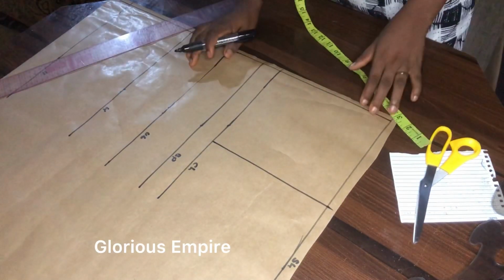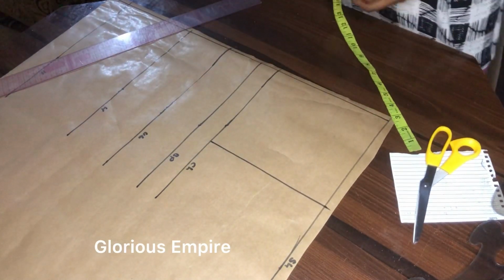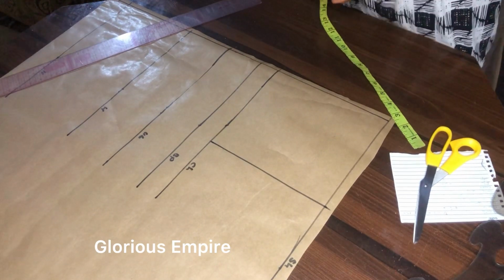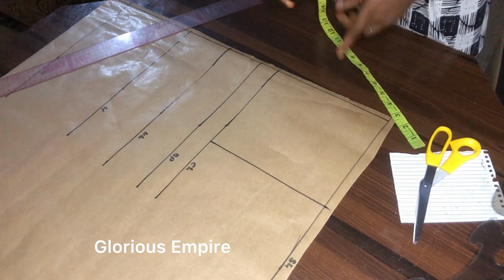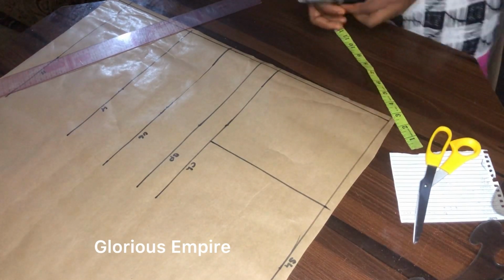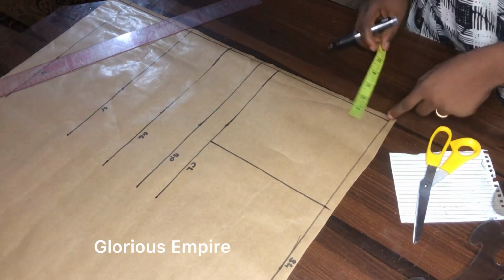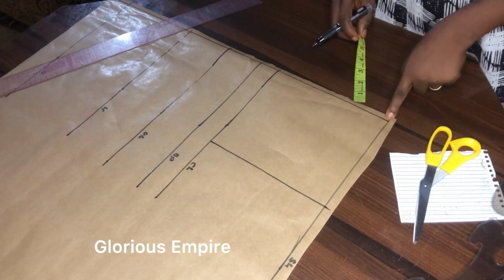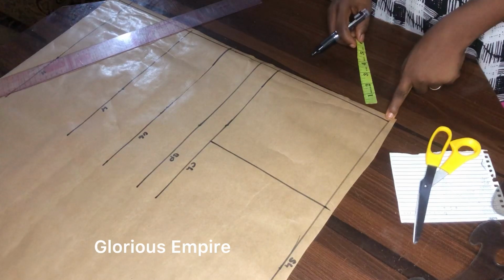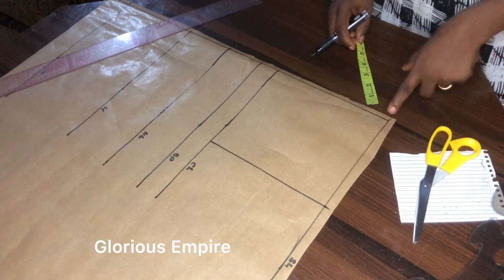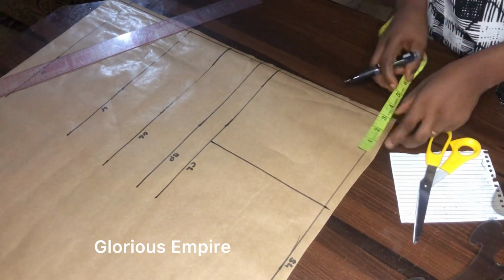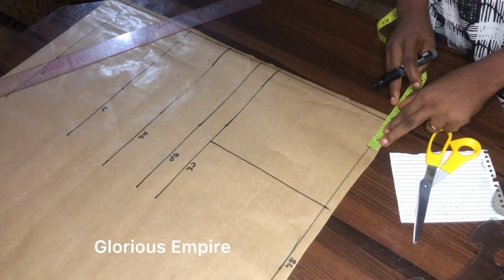Now the next thing we are going to be doing is taking our shoulder slope, and our shoulder slope does not usually start from the midpoint of the neck. It starts 2.5 inches away from the neck, so we'll be taking 2.5 inch here.